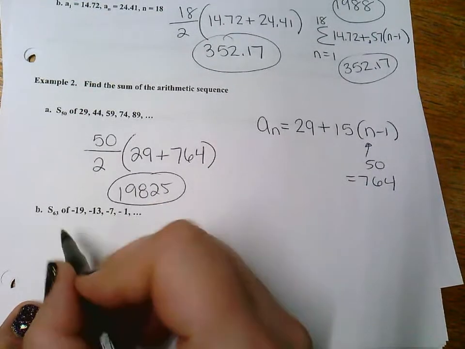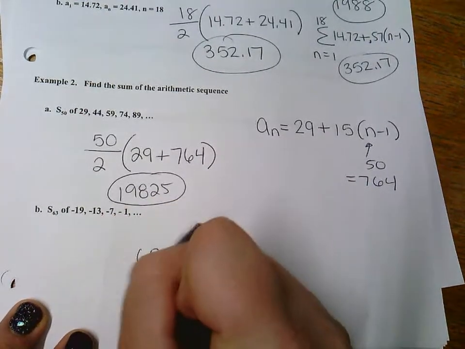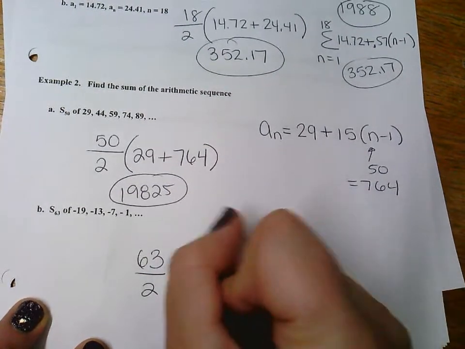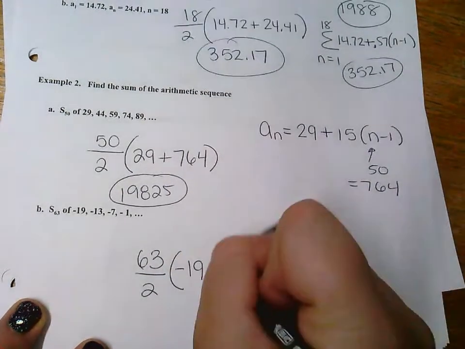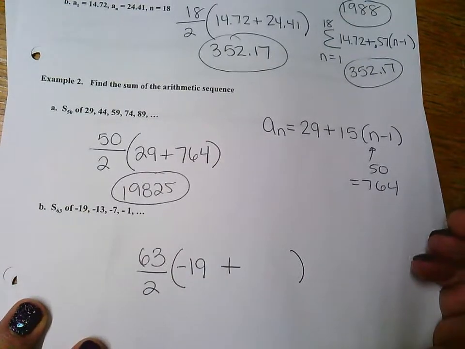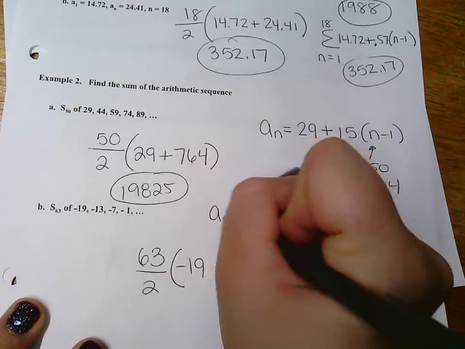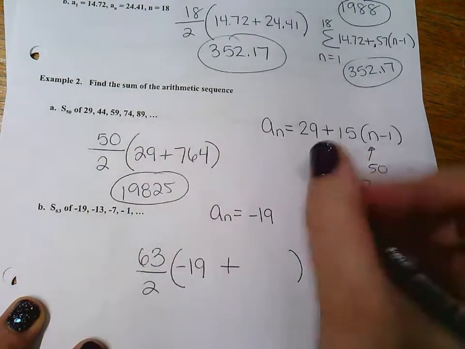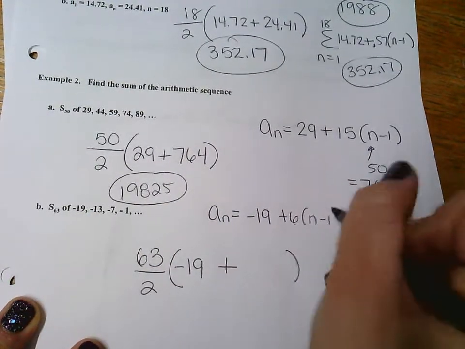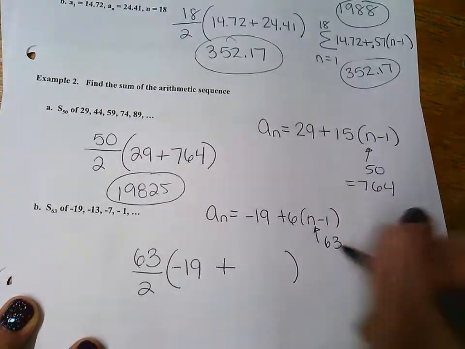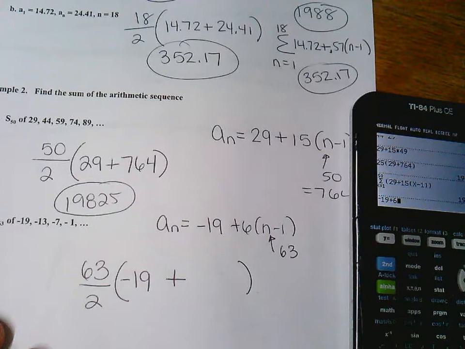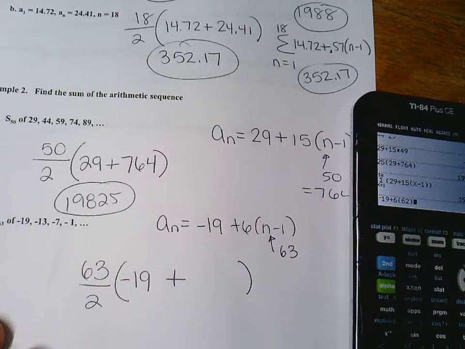Okay, 63 terms this time. It's okay to have an odd number of pairs. It'll still work. I'm starting at negative 19. I need to figure out the last term. So to find out the last term, I need to write a formula. Looks like I'm going up by 6 each time. And I need to plug in 63 to find the 63rd term. So negative 19 plus 6 times 62.